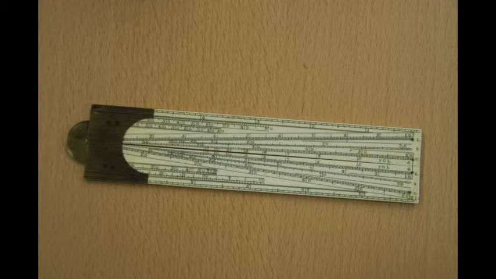Some are related to trigonometric functions, like sine or tangent, and others are for more specialized calculations. In the case of this particular sector rule, there are lines to help you navigate, specific lines for calculating latitude and longitude from a star chart when you take your position with a sextant.